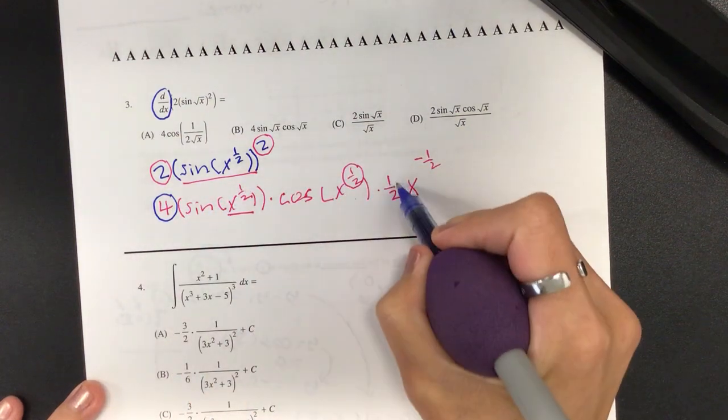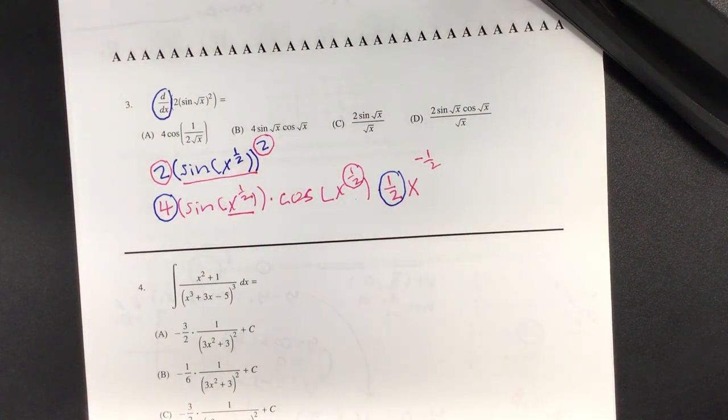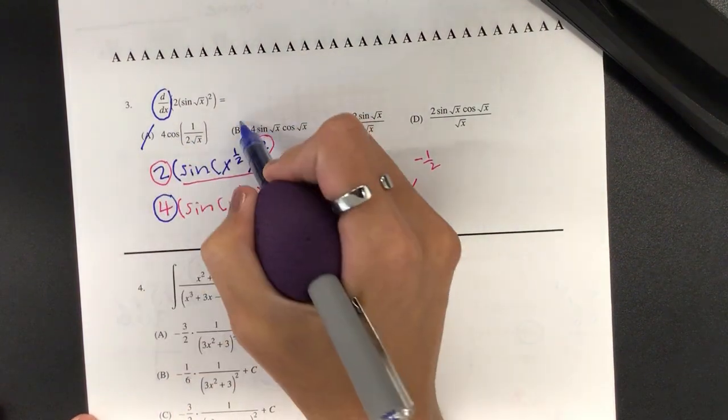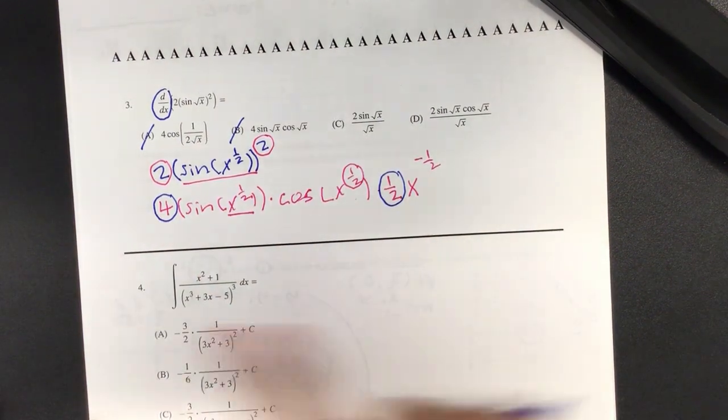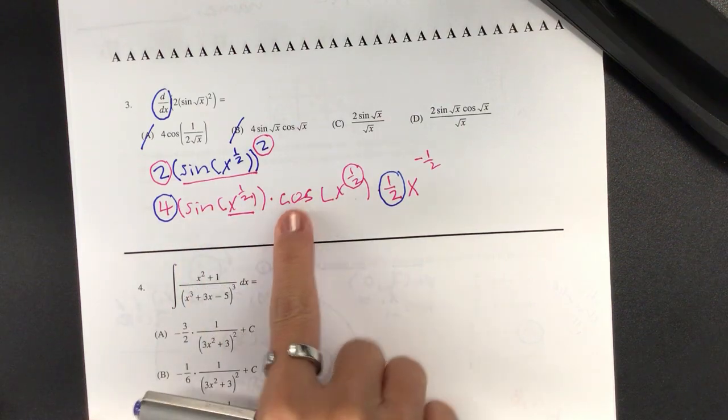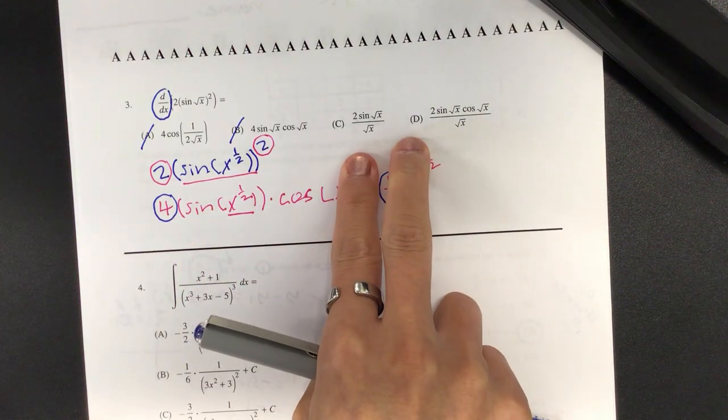Looking at my coefficients, what is half of 4? 2. So we know it's not A, it's not B. And we know we need a combination of sine and cosine. Which one has a combination of sine and cosine? Done.